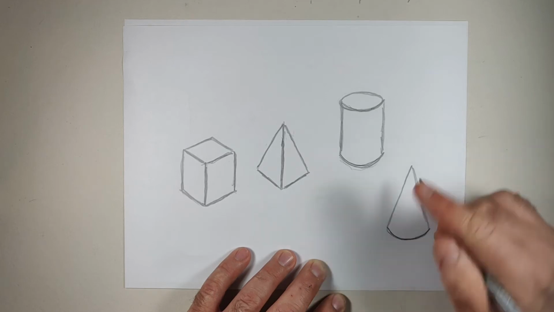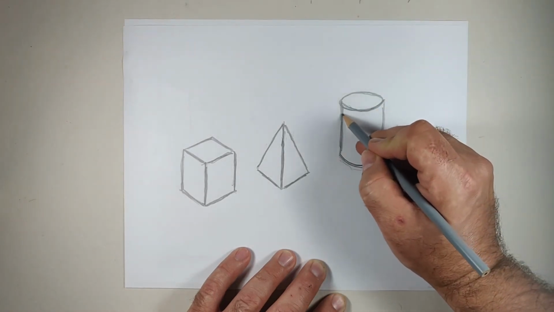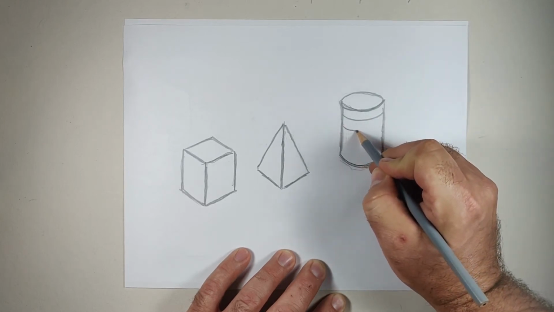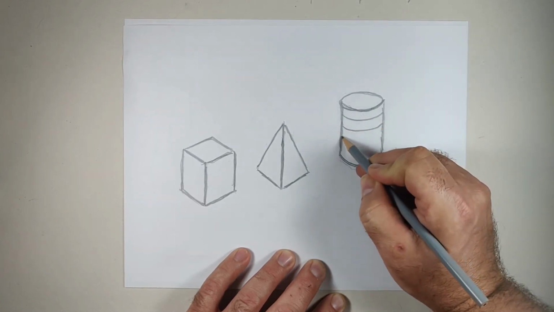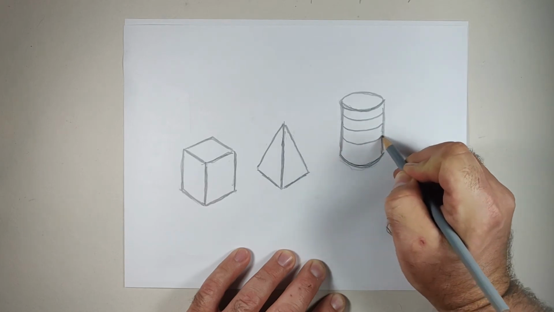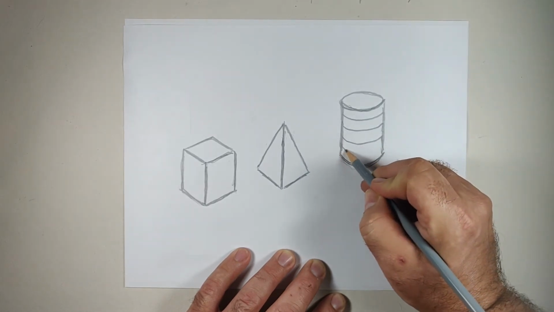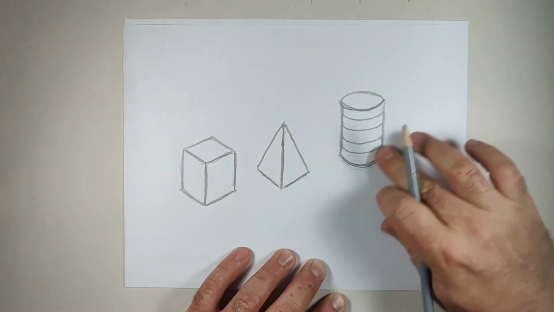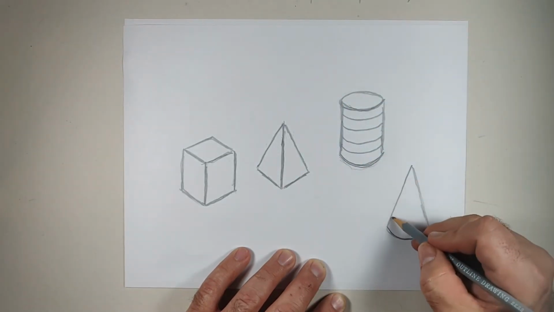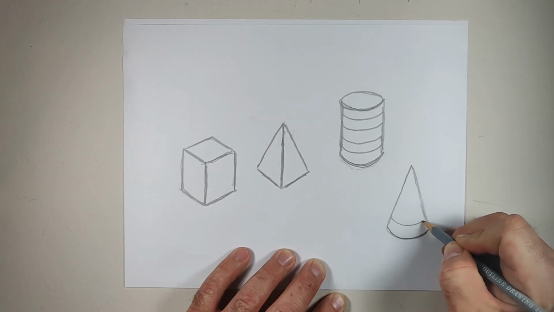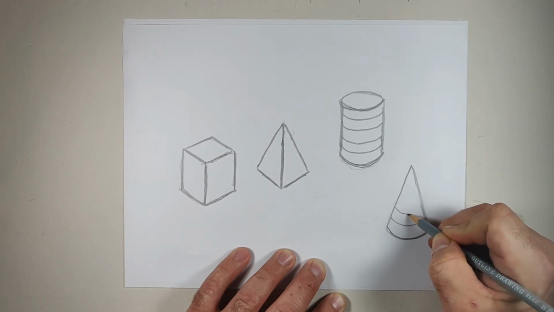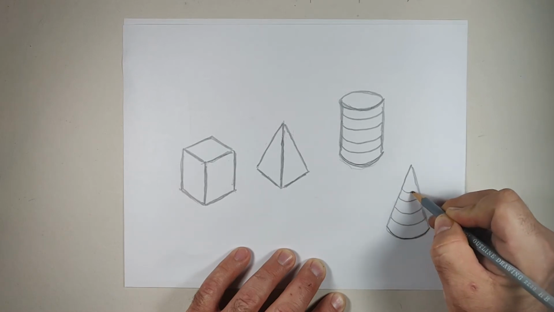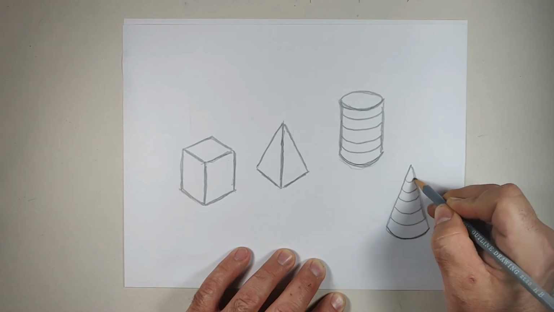So a couple things to consider here. A good exercise would be to go through and repeat these curves. So if you're drawing, for example, a tin can, all the lines would curve around. Same thing on a cone. So if there were stripes around this, those would all look 3D as well.